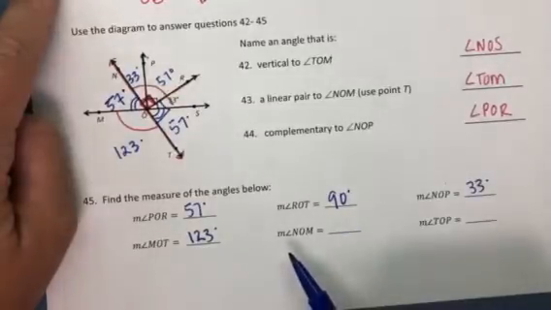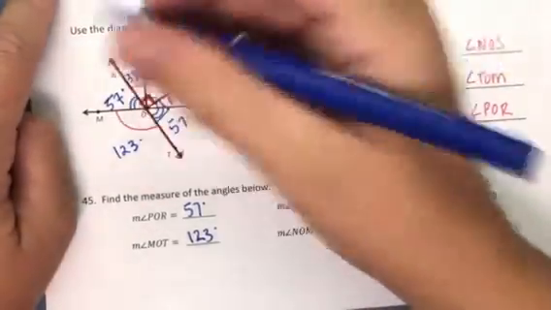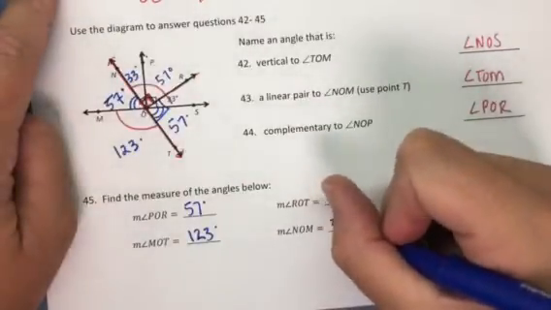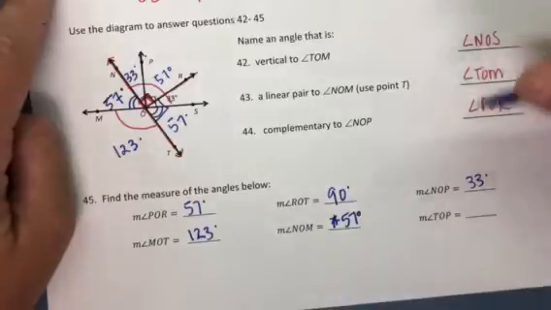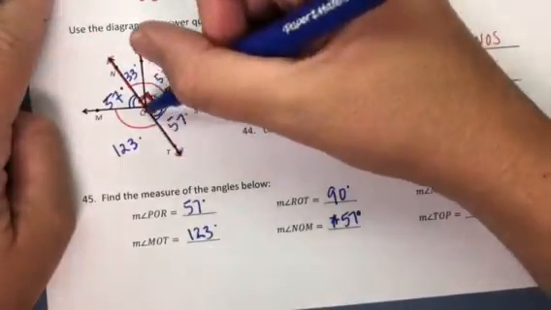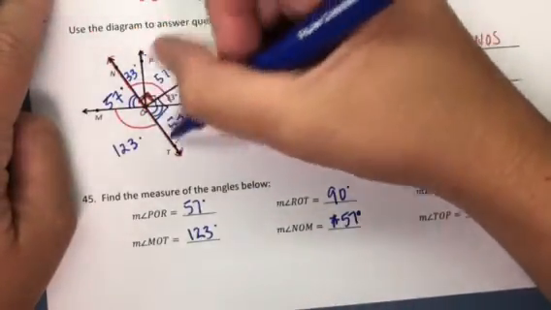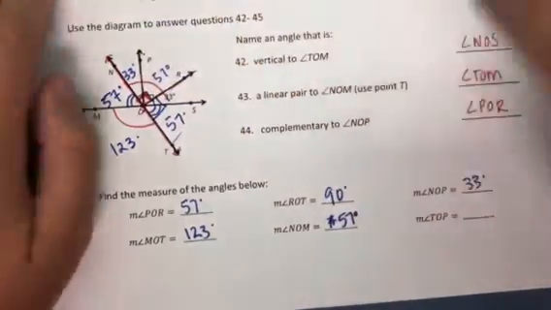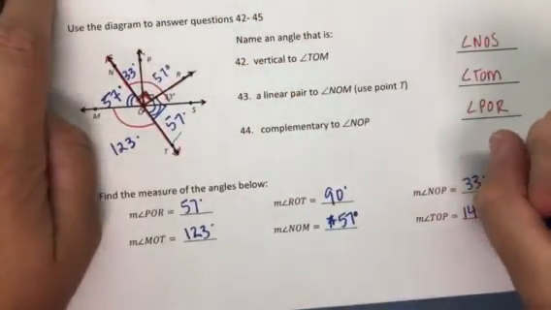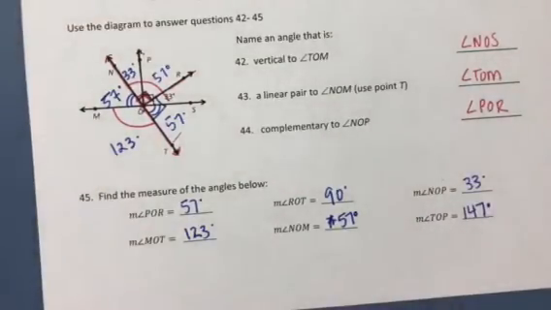The measure of angle NOM is 57 degrees. And lastly, angle TOP. So for T to O to P, I have to add these up. So that's really like a 90 plus another 57. So 147 degrees. That's it.